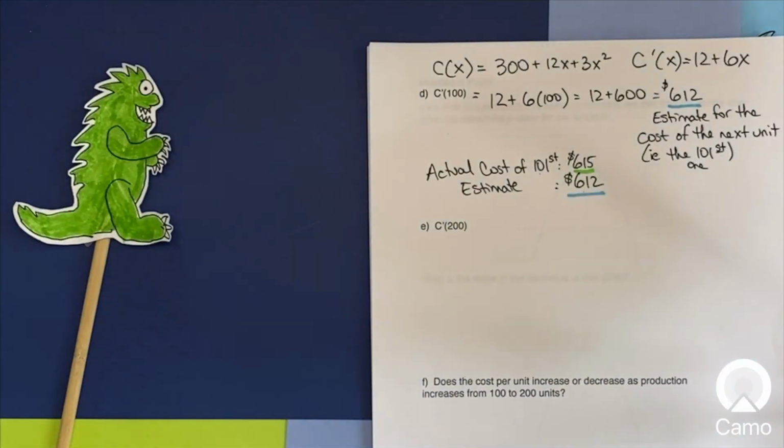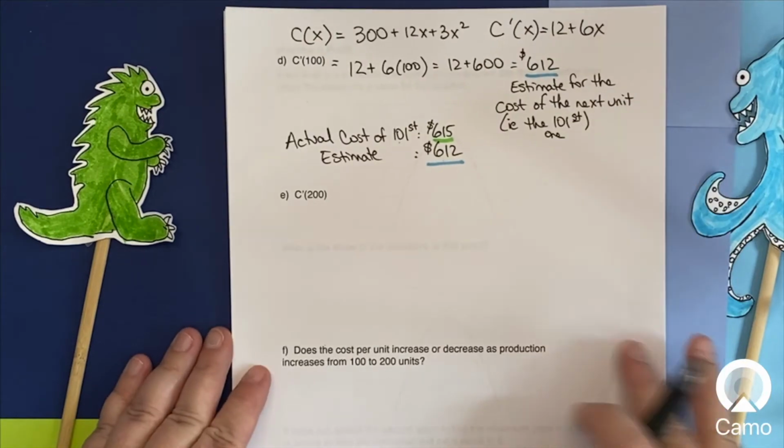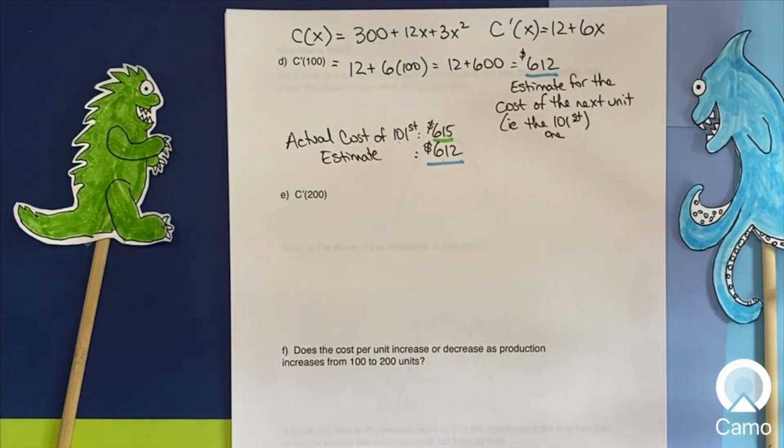And how would you use this? Well, what if you also knew the marginal revenue? The marginal revenue would be the revenue that you'd get for the next unit. So the 101st revenue, then you would also know your marginal profit. And that would help you predict. If someone comes to you and says, should we increase production, you could give them an informed answer.